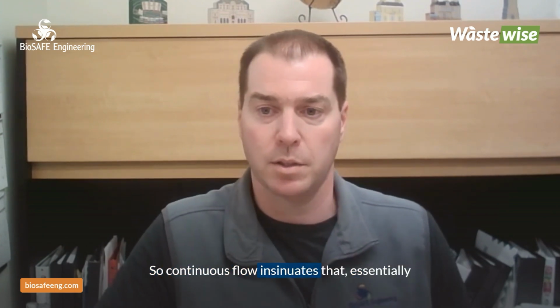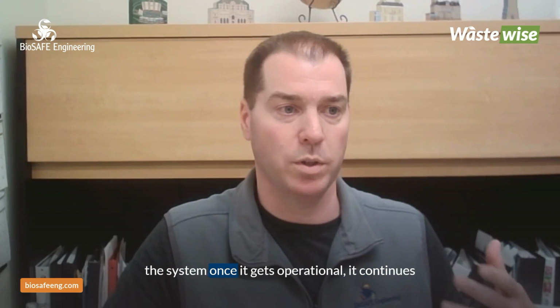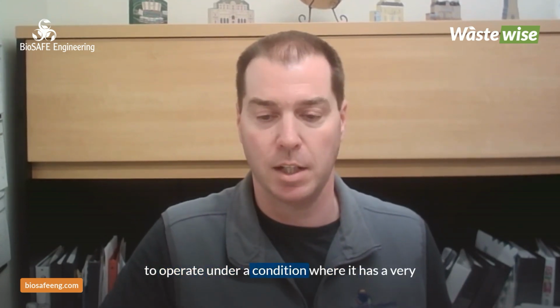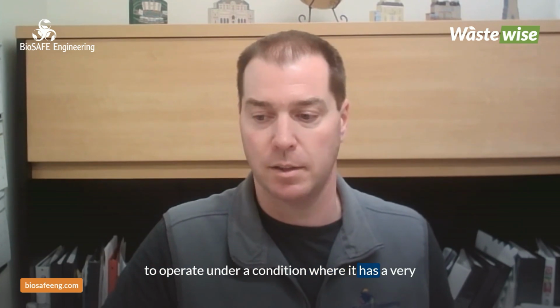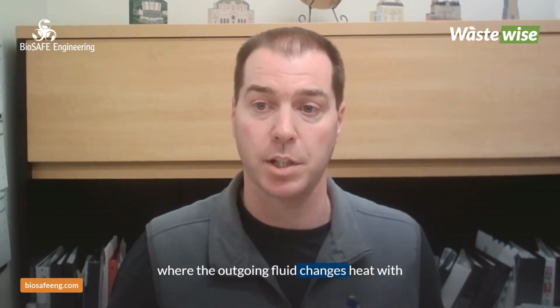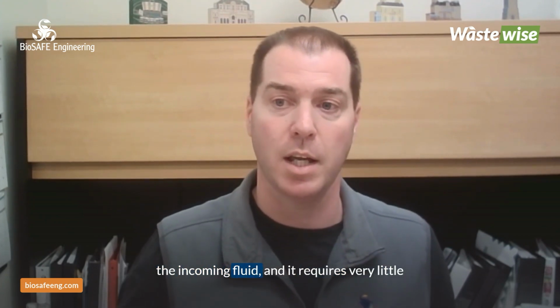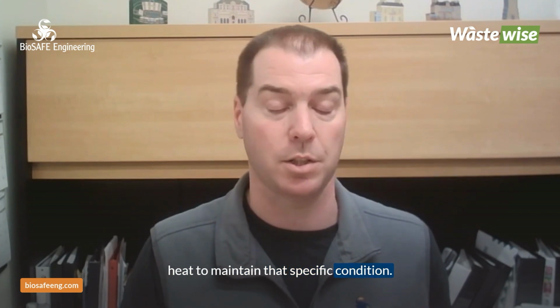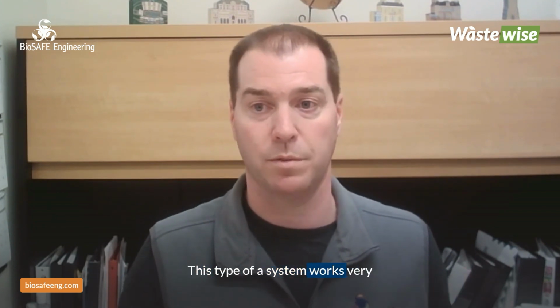So continuous flow insinuates that essentially the system, once it gets operational, continues to operate under a condition where it has a very high rate of heat exchange or heat recovery, where the outgoing fluid exchanges heat with the incoming fluid, and it requires very little heat to maintain that specific condition. This type of system works very well with low solids applications.